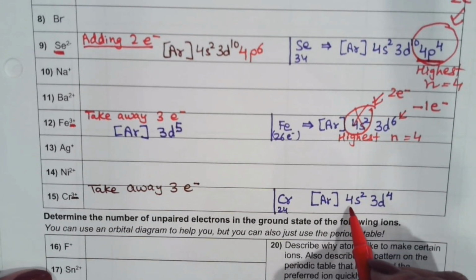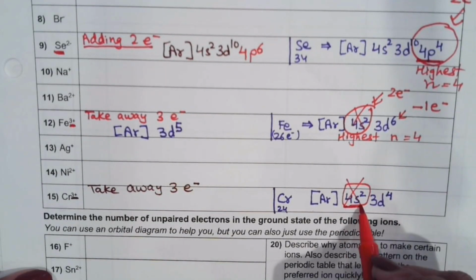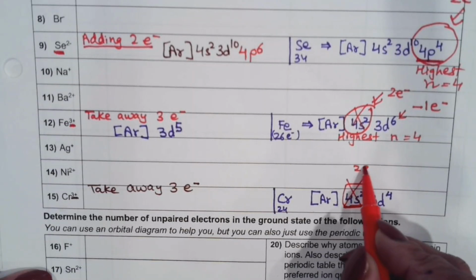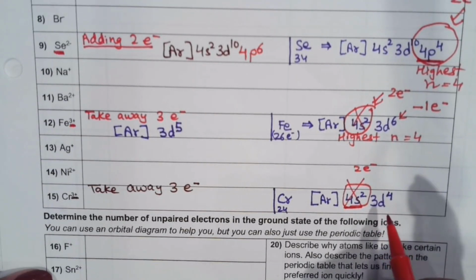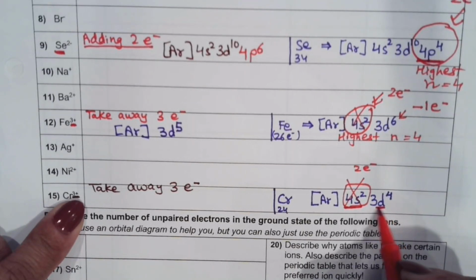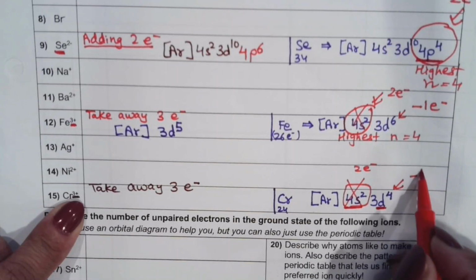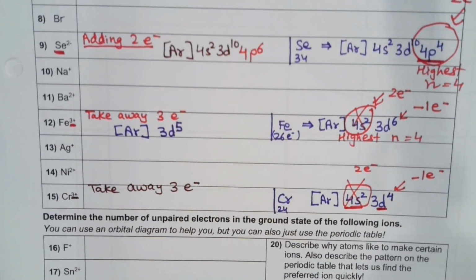Again, the highest value of n is 4. So take away these 2 electrons. So 2 electrons gone. And then I still need to take away 1 more. That will now go from the 3d. So take away 1 electron from the 3d orbital now.